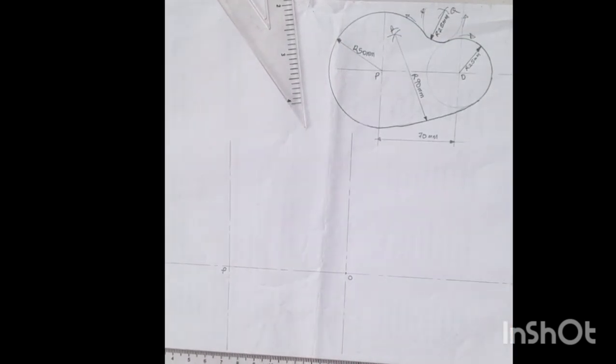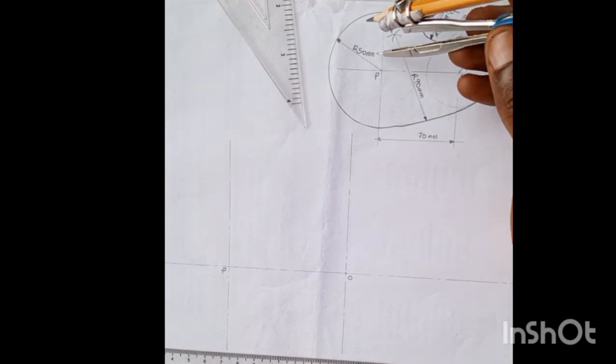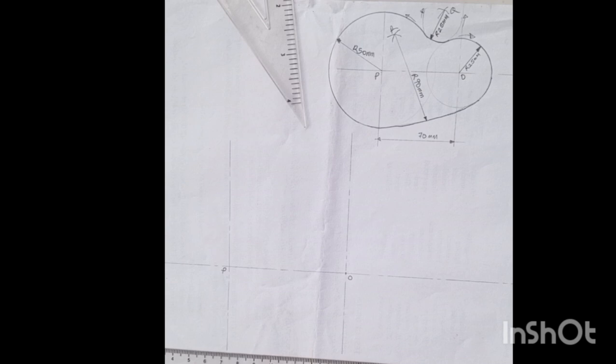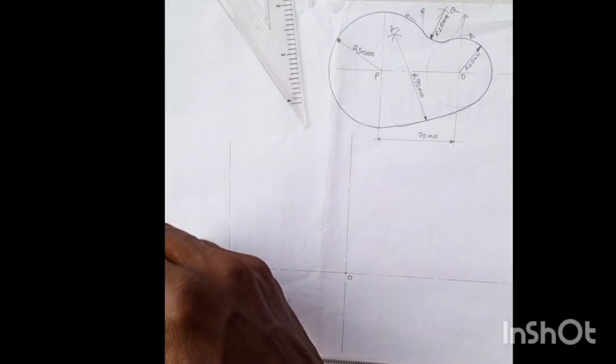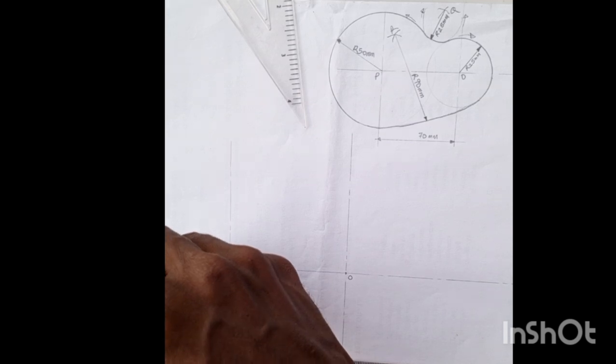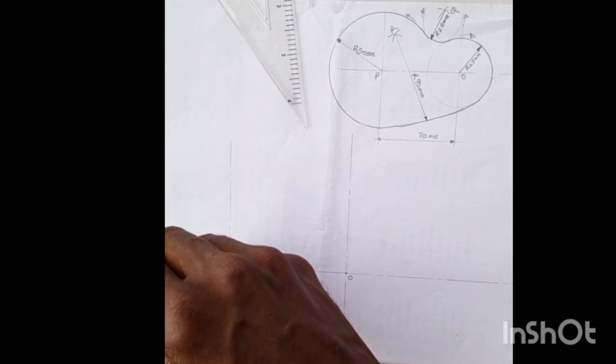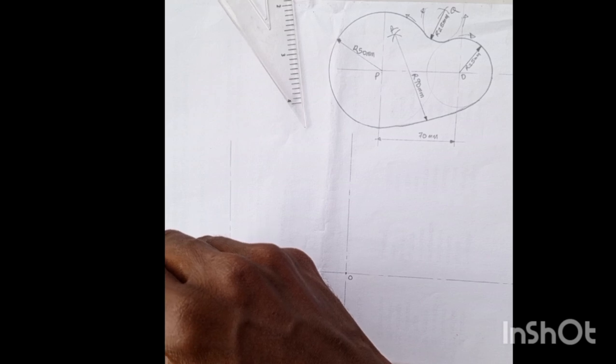So I have the two center lines, so all I am left with is now to draw the two circles. So I will draw the bigger circle. The radius of the bigger circle is given as what? 50 millimeters. So I'm going to set my compass to 50 millimeters, which is equivalent to what? 5 centimeters.